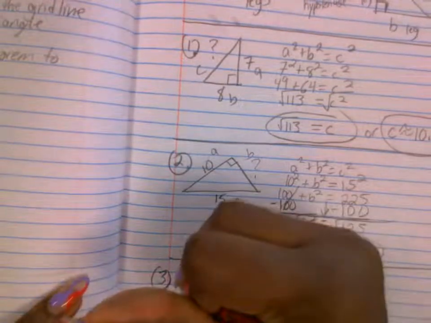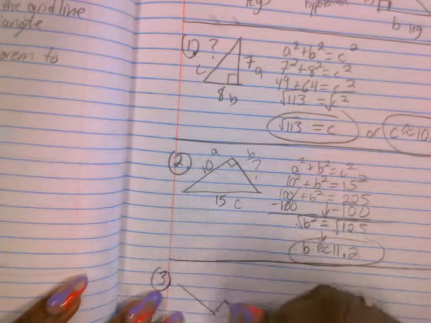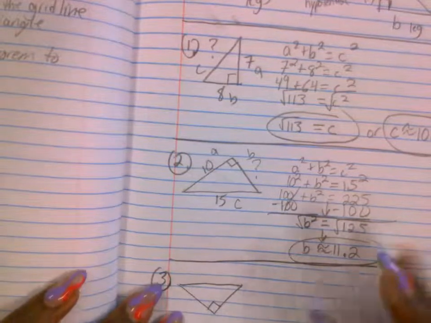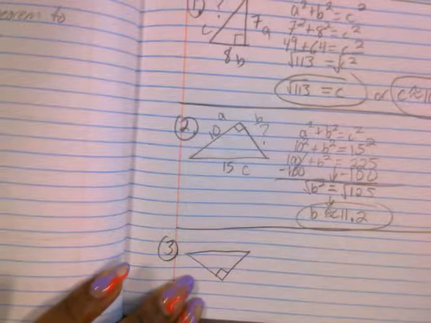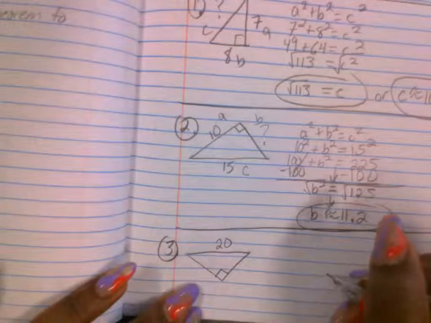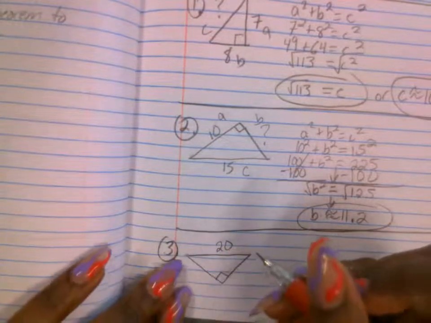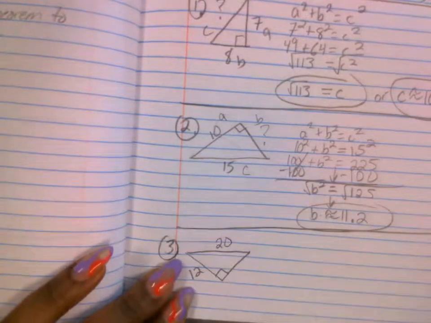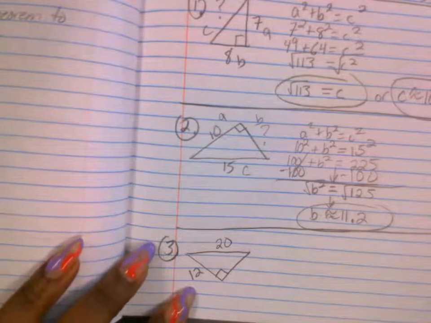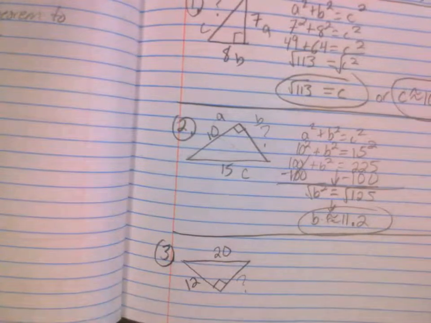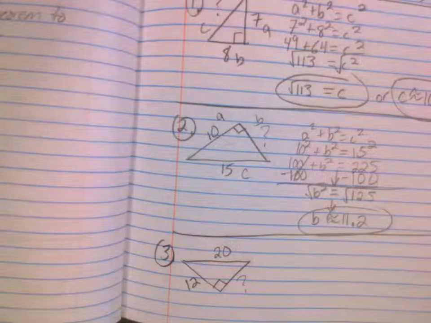Let's suppose that you have a right angle here. Let's make this side 20, and let's make this side over here 12. This is the side that's missing. See if you can do that on your own. Pause the video.